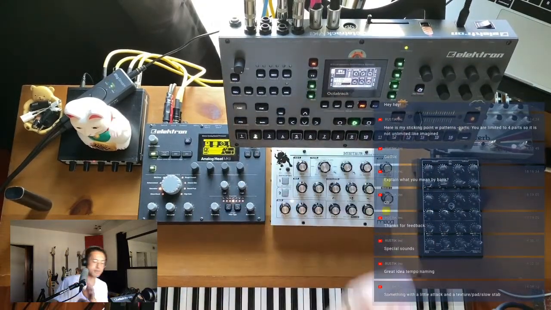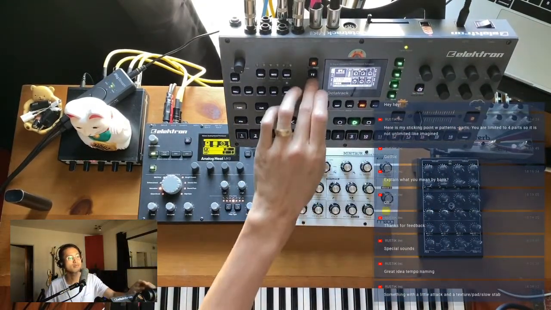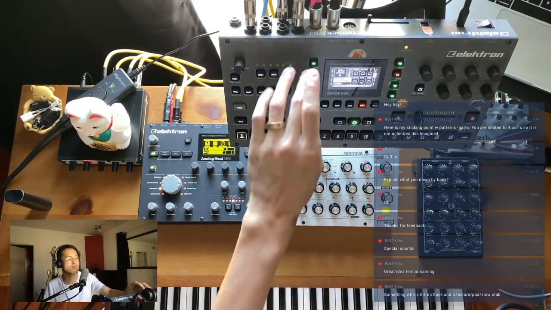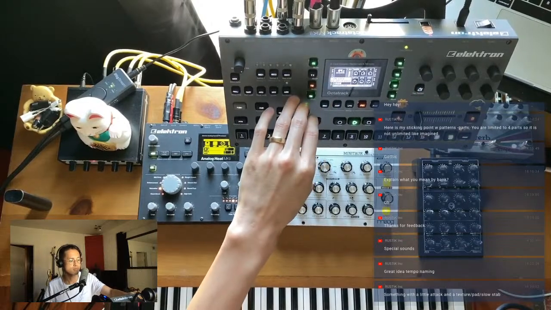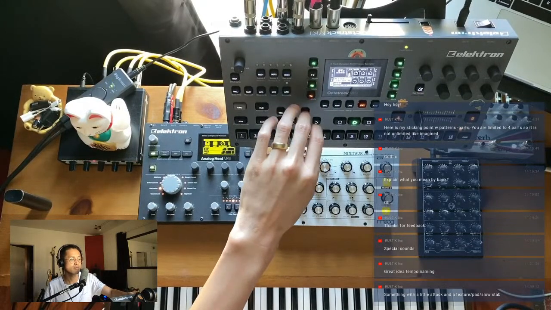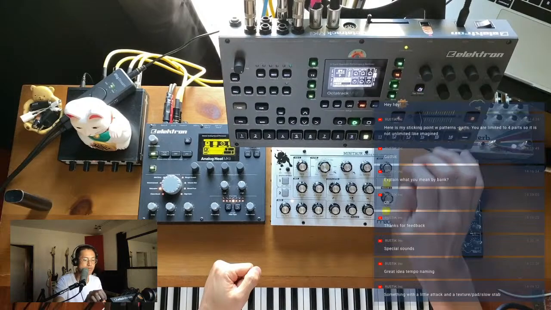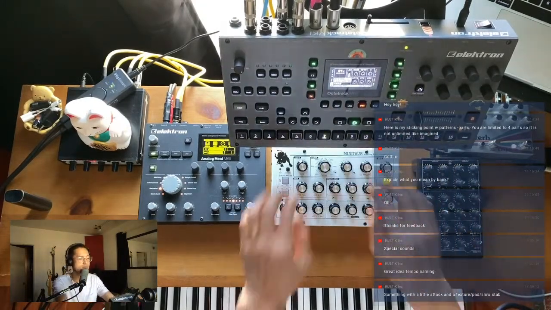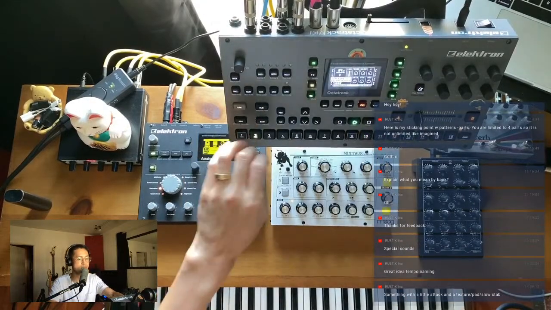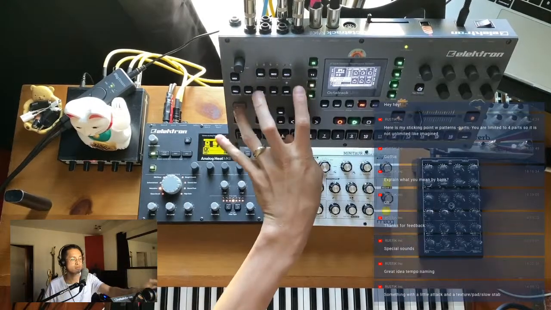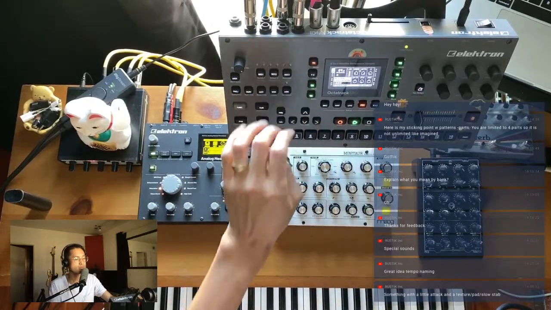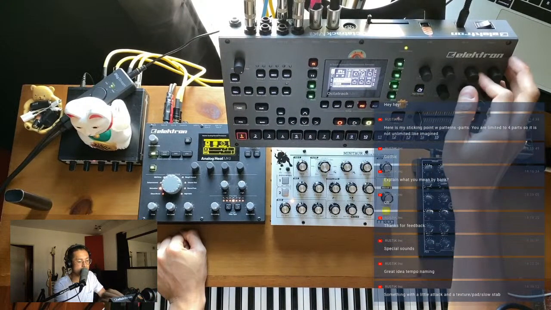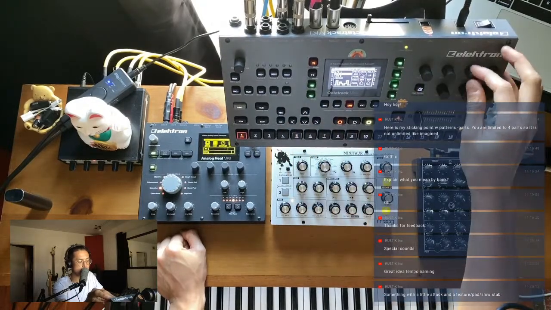Copy this over to this part. And then there's things you can do with this, like, let's try.